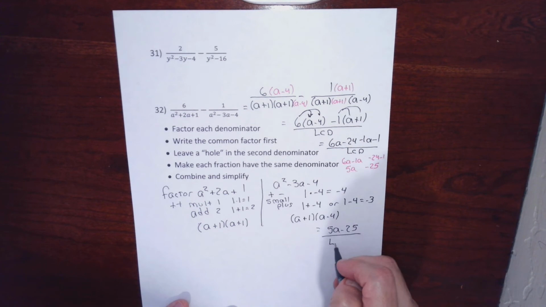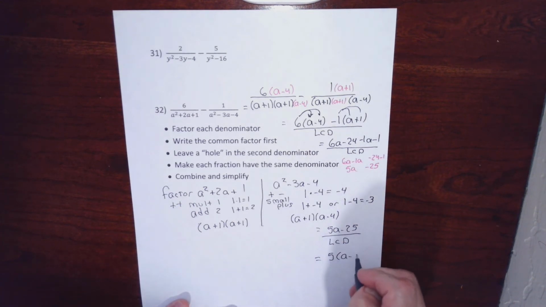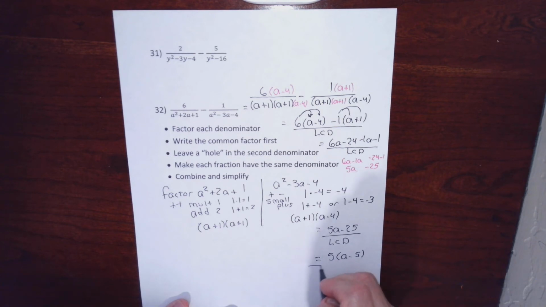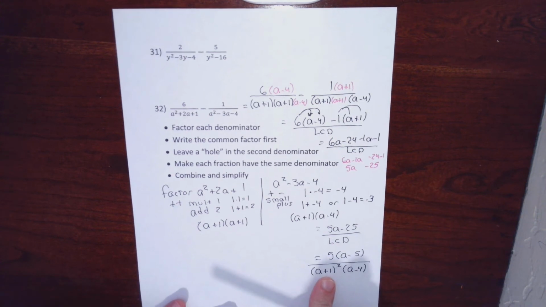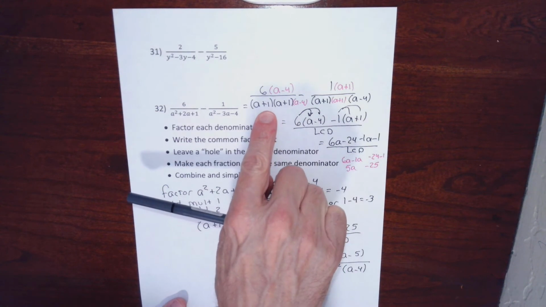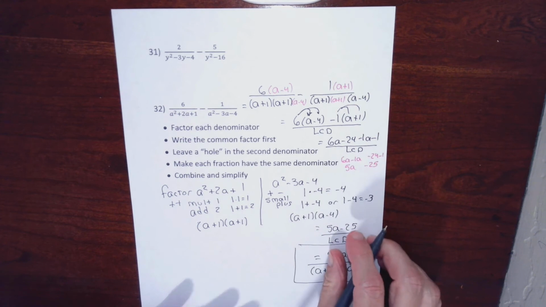My denominator is still going to have all 3 pieces. I'm not going to write all 3 pieces yet because I don't have an answer because the numerator can factor. I'm going to factor out a common factor of 5 from the numerator and be left with an a minus 5, and now I'm going to write the denominator. And I'm going to get slick when I write the denominator. Because there's a duplicate factor, I can write that factor once with an exponent of 2. So I wrote the a plus 1 with an exponent of 2 rather than writing the denominator that I had originally written. I'd say this is the best answer for number 32.